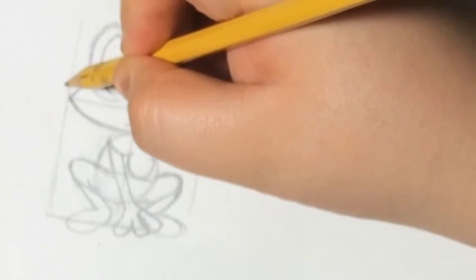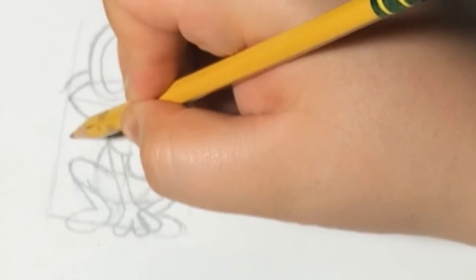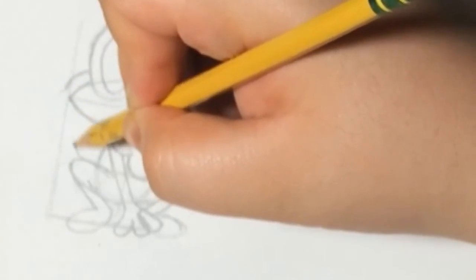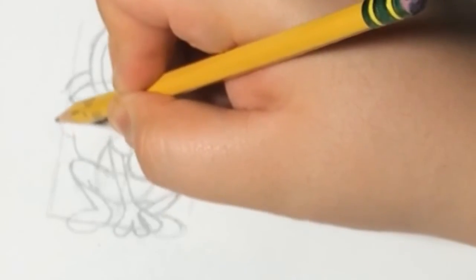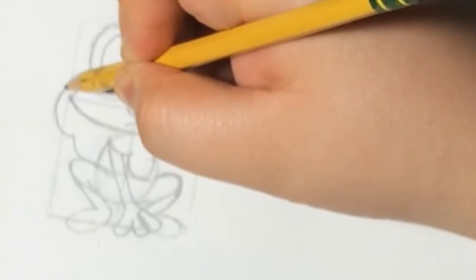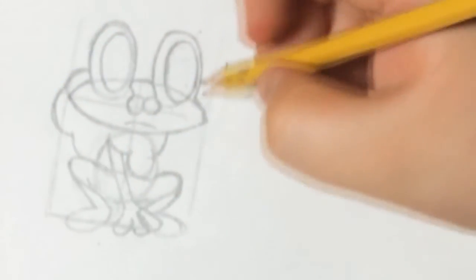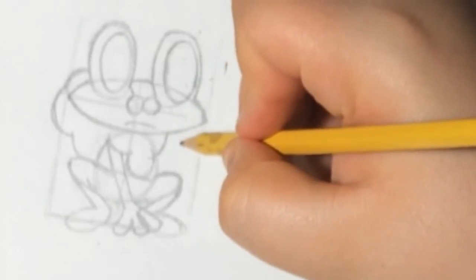Alright, so now that we got the hand, he does have 3 fingers. We're gonna start doing the frobos on the back, and then he has one right there, and then around the middle from the knee to the head, just make a dot right there, and now you know where to curve the line. So it's kind of like a circle, I guess, a round line.